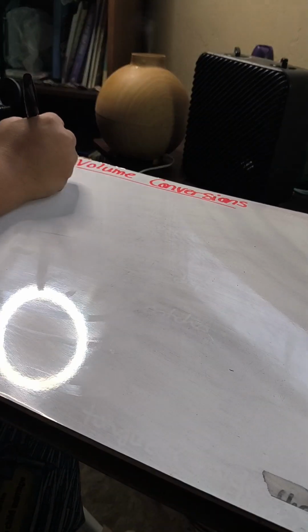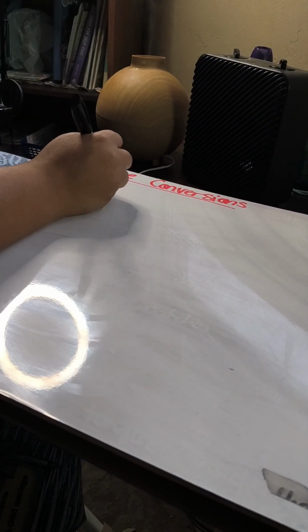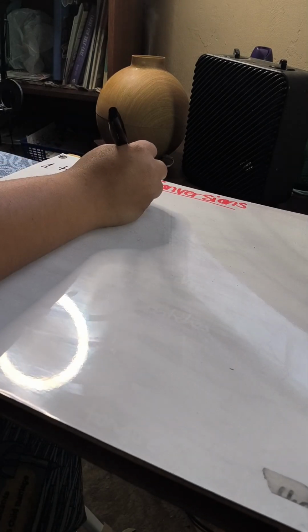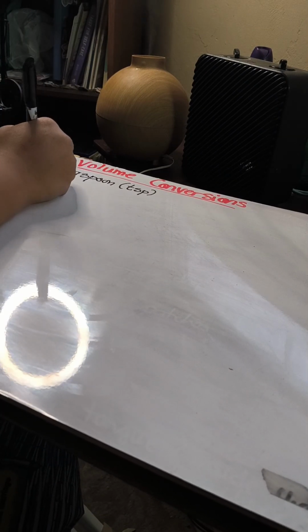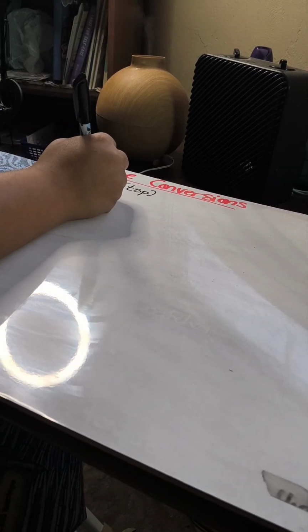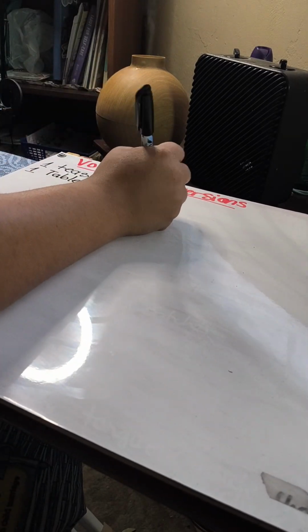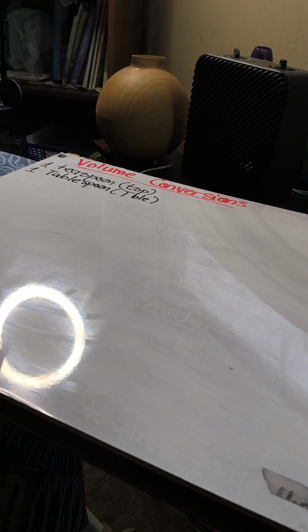So, 1 teaspoon. Teaspoon is abbreviated with a small t, letters S and P. This means teaspoon. Next, I'll do 1 tablespoon. Tablespoon is abbreviated with a capital T, B L E. Tablespoon.